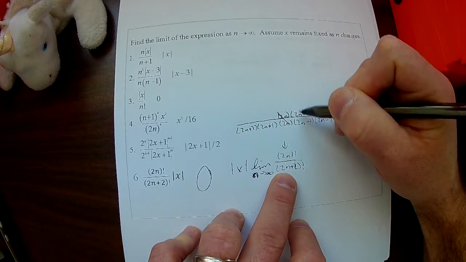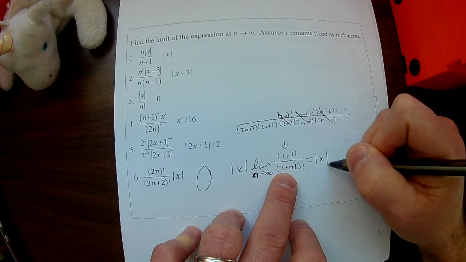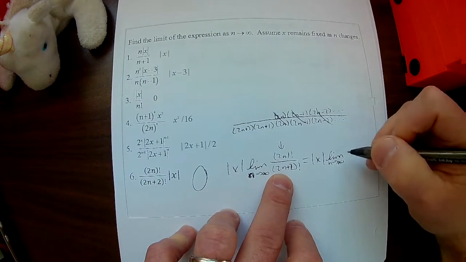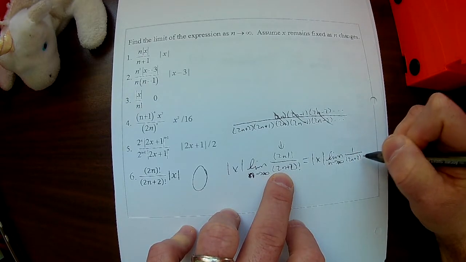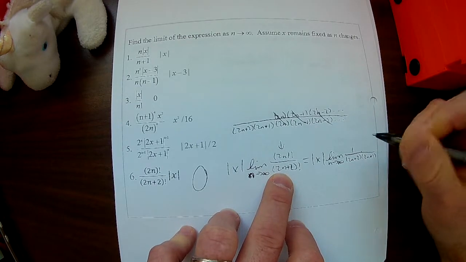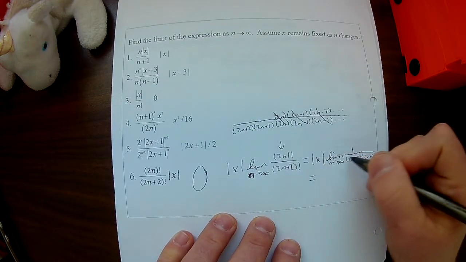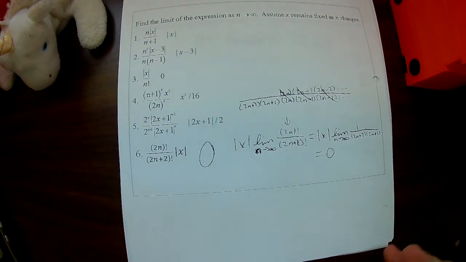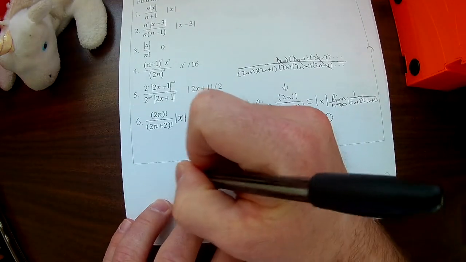What's interesting here is all of those terms end up being the same, and this ends up being absolute value of x times the limit as n approaches infinity of 1 over 2n plus 2 times 2n plus 1. So you can actually see there you have infinity times infinity on the bottom, so this ends up being absolute value of x times 0, which gives you 0 here. That is going to extend whether you have n plus 1 factorial over n factorial or n factorial over n plus 1 factorial. You just want to think in this process because those ratios are going to come up today.